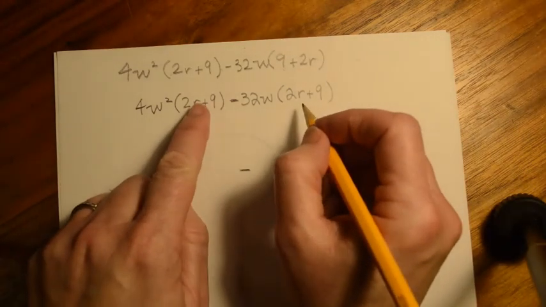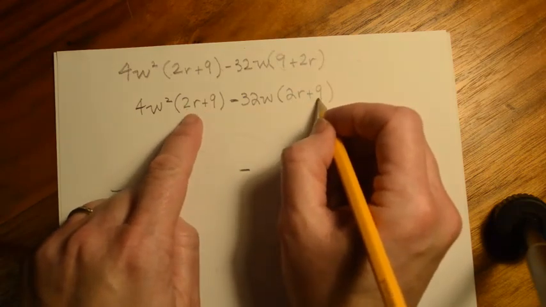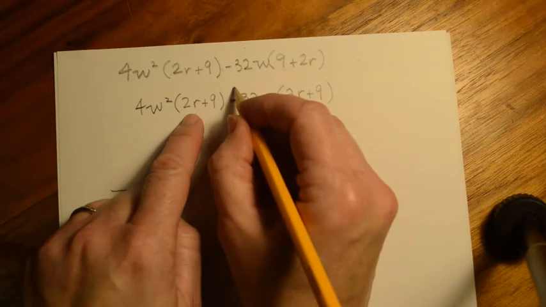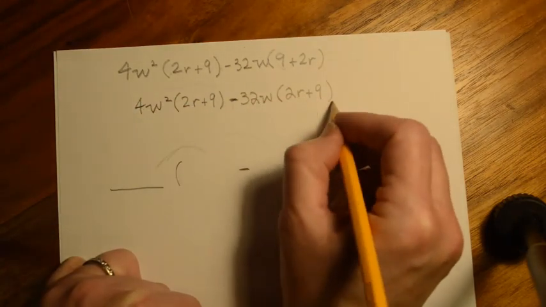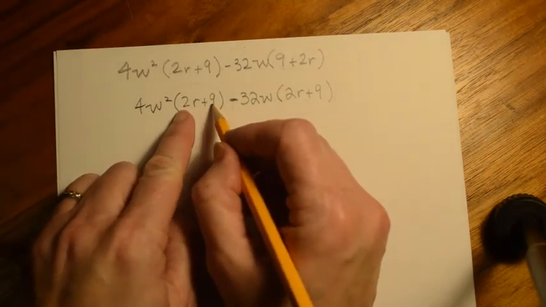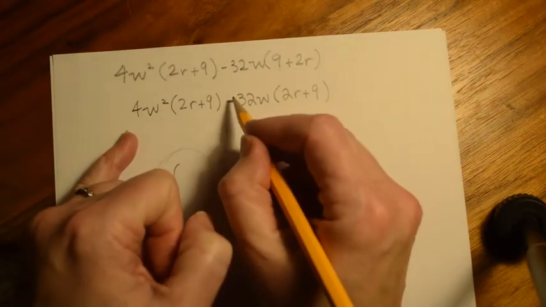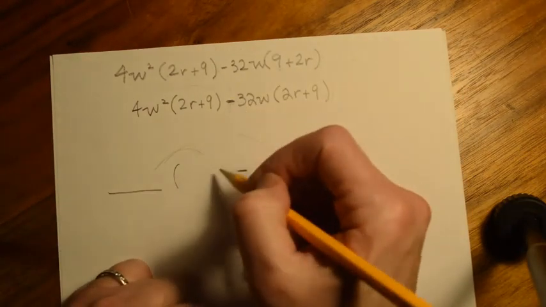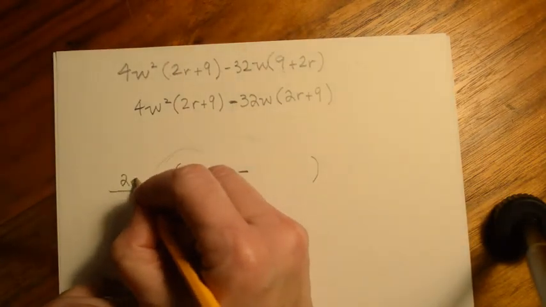All right, so hopefully it's pretty clear that they both share a 2r plus 9. Again, here is our term divider right here. It's a subtraction sign, so this is our first term. This is our second term. These don't count. It splits this parentheses up into 2 terms, but not the polynomial into 2 terms. That's the one that does it. So we have 2 terms right here, and both of them share a 2r plus 9.